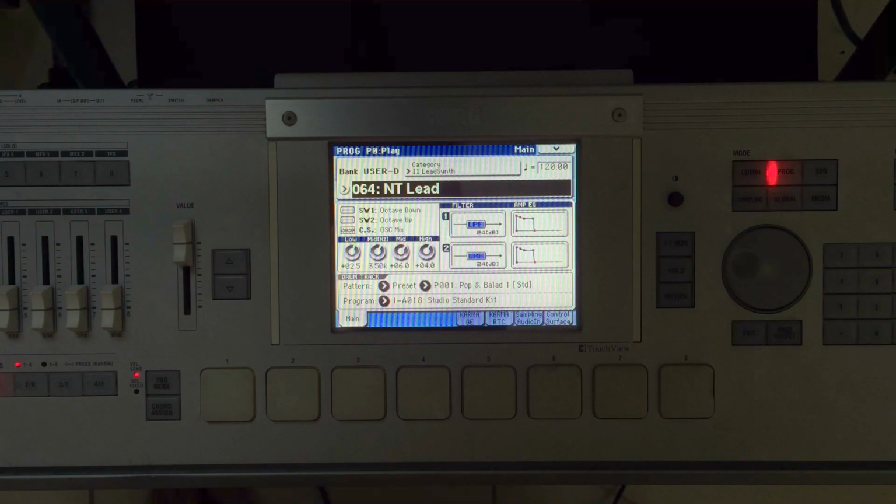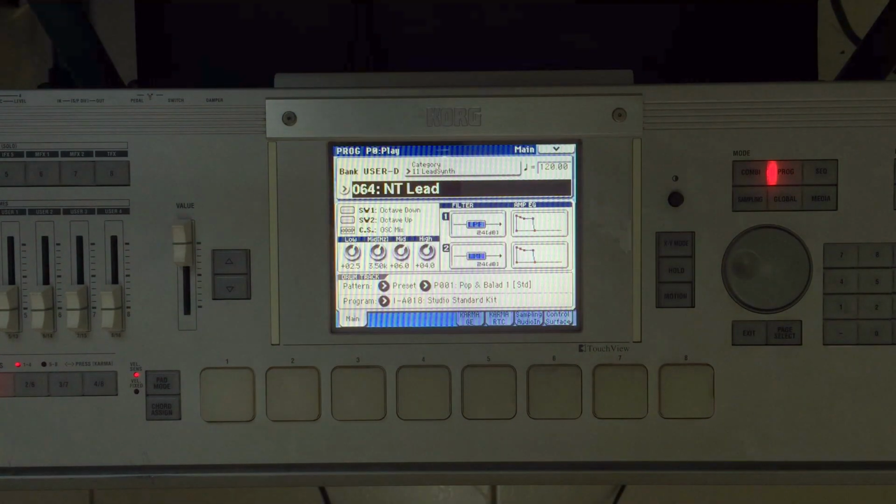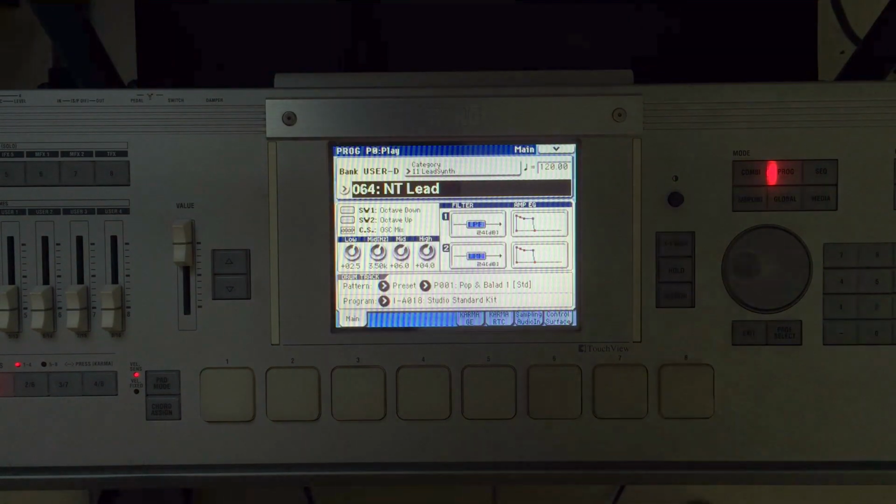So here we are. This is my M3 module. This is the first lead sound, which is not really what Jordan Rudess used, but it worked fine, I guess. So here's how it sounds. So let's see how it was done.